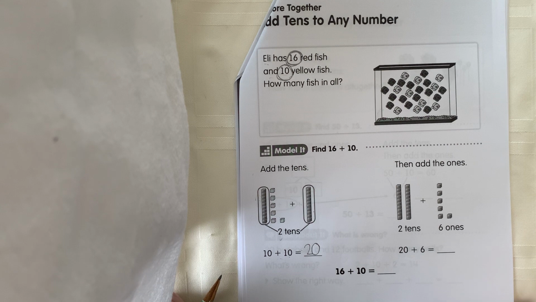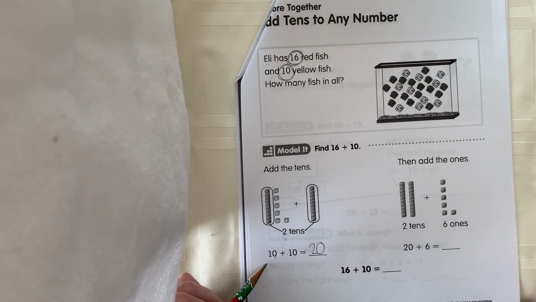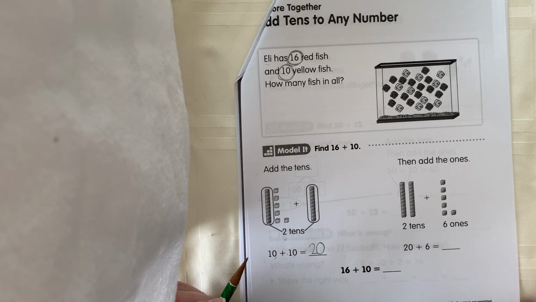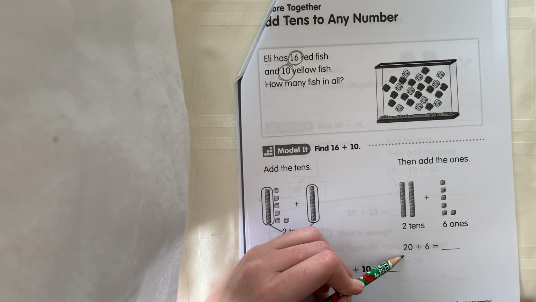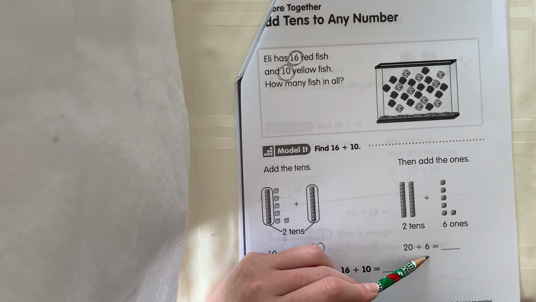I can get that answer two ways. I can either add 10 plus 10 like they suggested, or I can count by tens and say 10, 20. Either way you get the answer is fine. Now that we've added the tens, we need to add the ones. We know that 2 tens is equal to 20. We know that 6 ones is equal to 6.